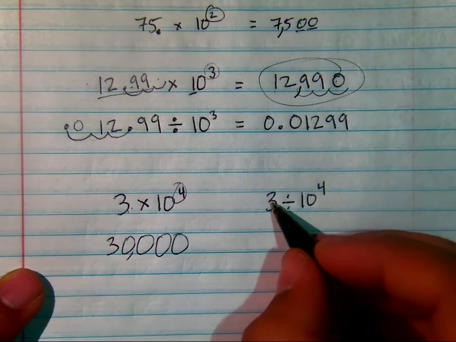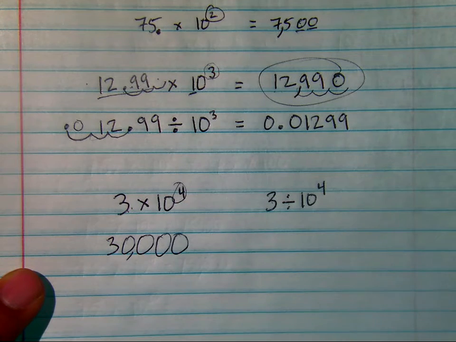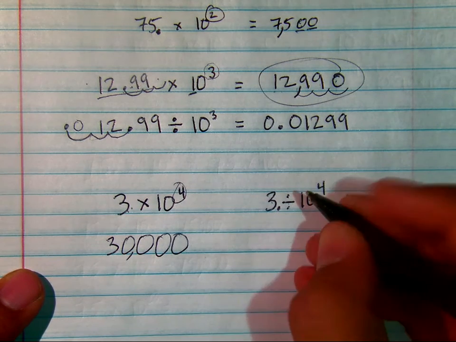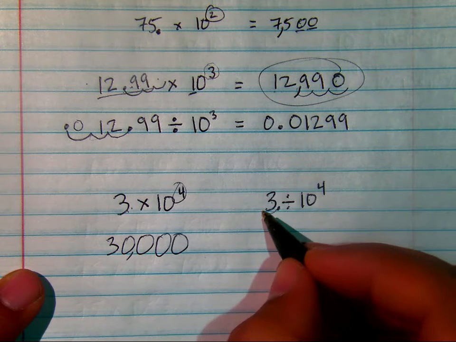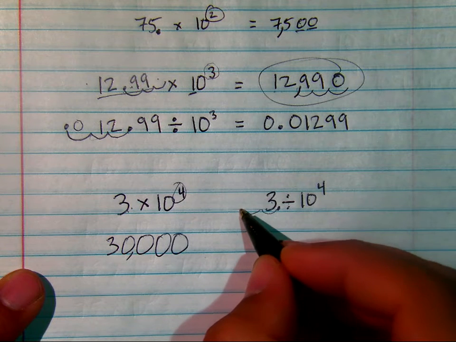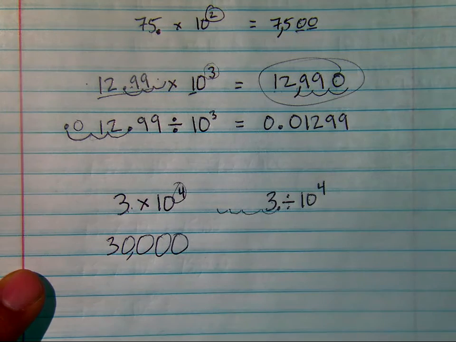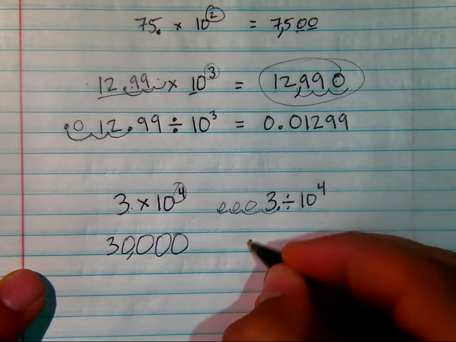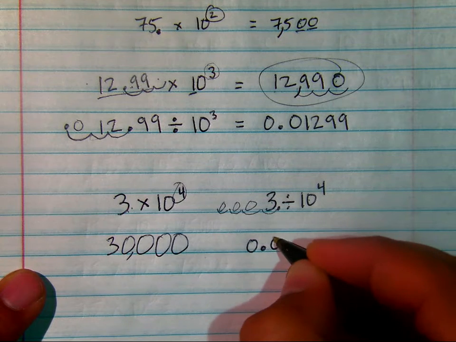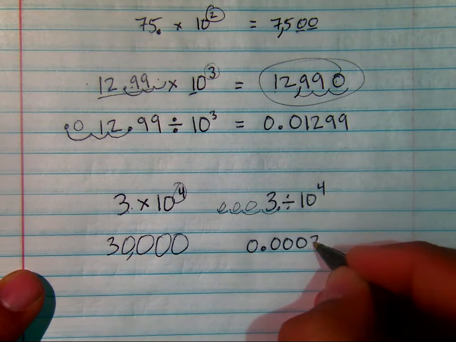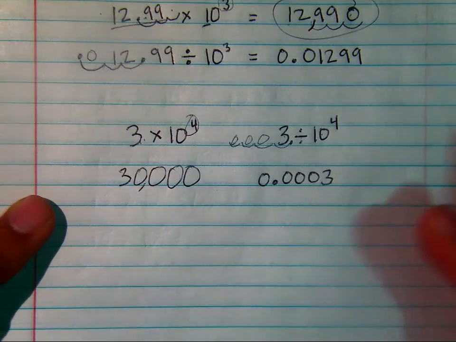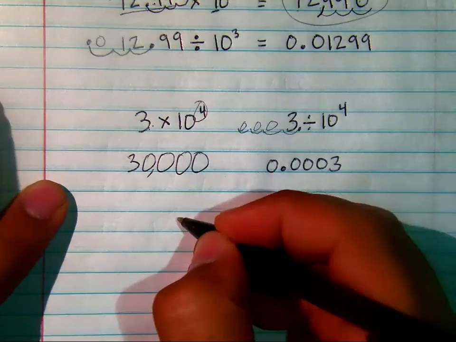But here, 3 divided by 10 to the power of 4, that hidden decimal, now, when you're dividing, we're dealing with the decimal because it's going to move the other direction. 1, 2, 3, 4. And we'll have to put 3 zeros as placeholders because of it. And the answer will be 0.0003. Cool?